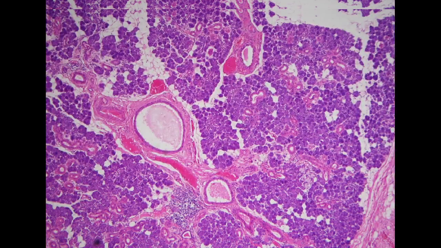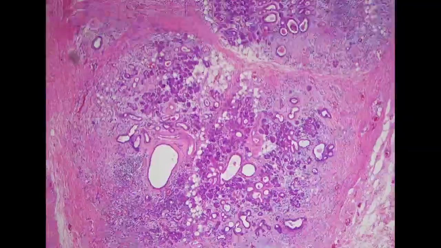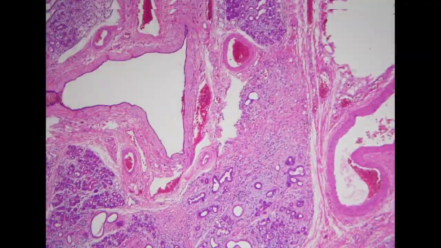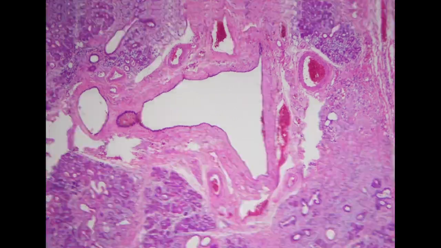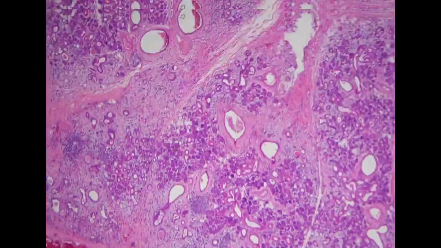This is relatively normal. So it's actually showing regional atrophy, likely due to obstruction of a branch of the salivary duct, inducing this type of nodular atrophy pattern.